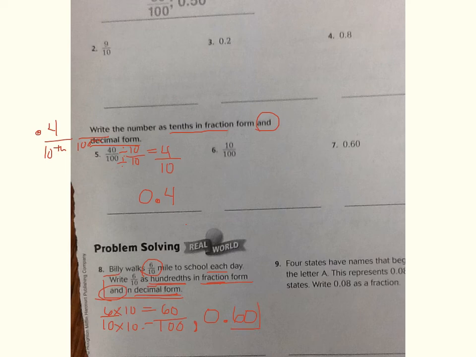Now let's just check to see if I need to label anything. It says write 6/10 as hundredths in fraction form. Did I do that? Yes. And in decimal form. Did I do that? Yes. Yes, so I'm done. Good job.